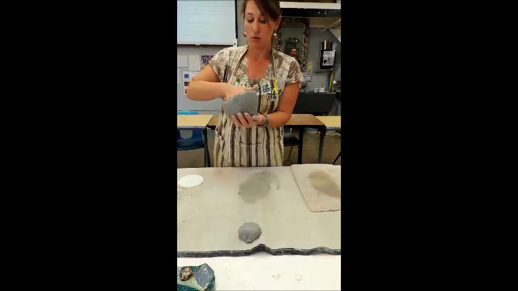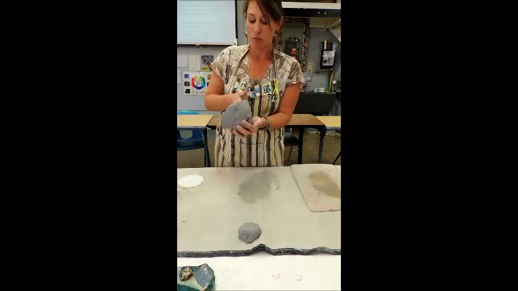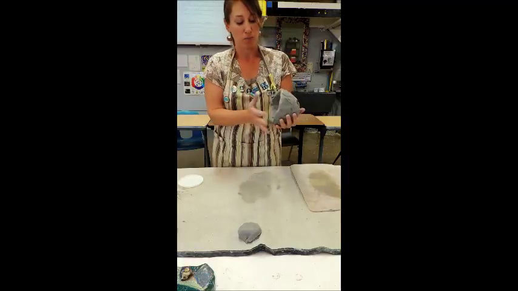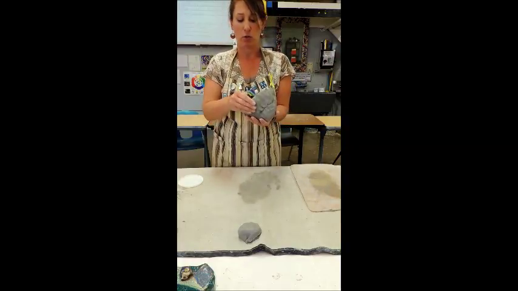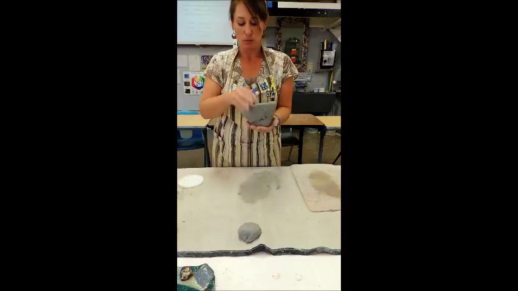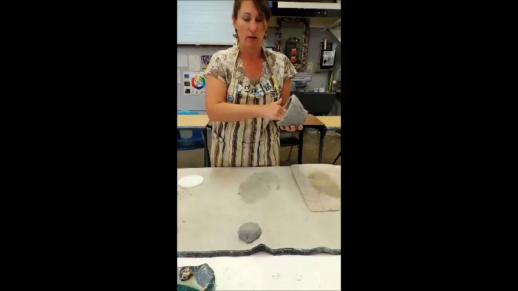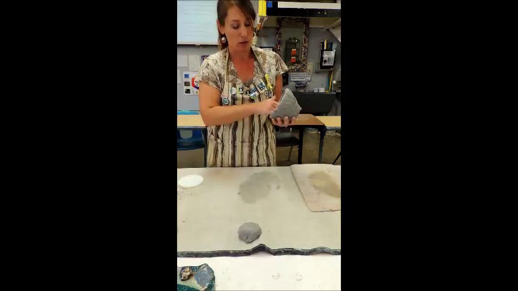All right, so the thickness is fairly consistent now. Now I can work on shaping it and also smoothing out any cracks in the surface. Anytime I'm working on the inside of the pot, I'm supporting it on the outside.